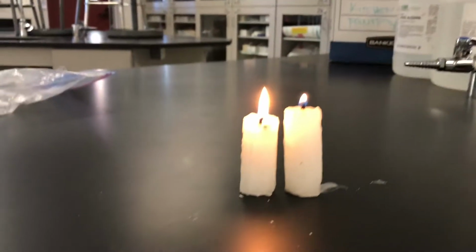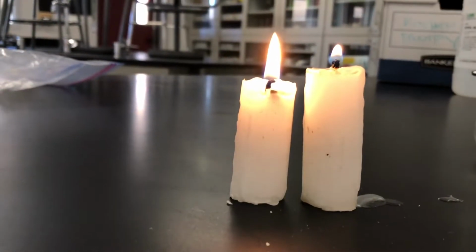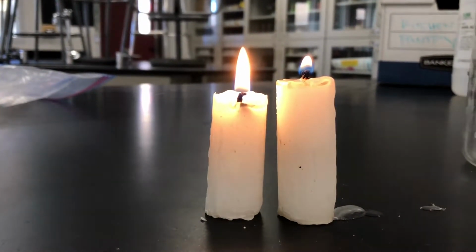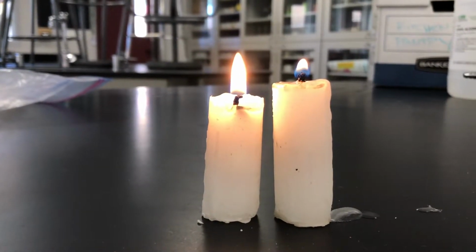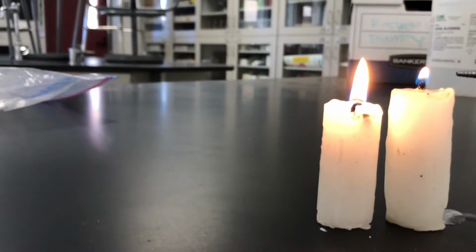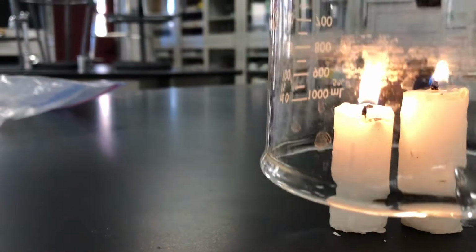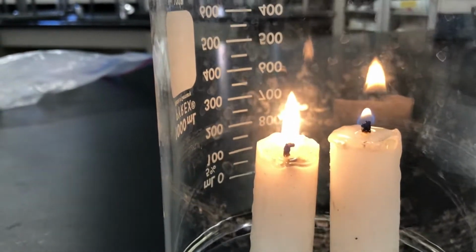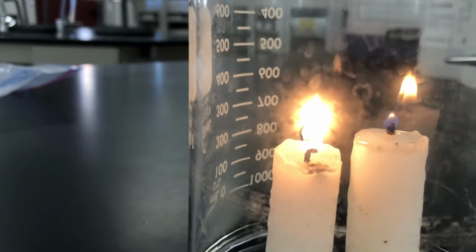Okay, so they're going to run out of air. But what I want you guys to pay attention to is what order do they go out in? So let's put it upside down and try and take note of what candle goes out first and what candle goes out second. Oh, I hope I don't take any of them out right now. All right, so let's see if we can get a good look at this. I know there's a little bit of glare from the glass.